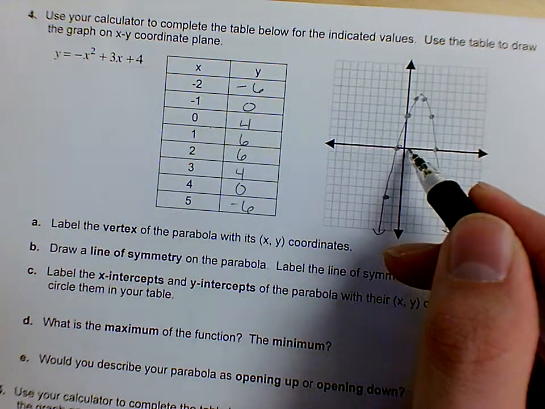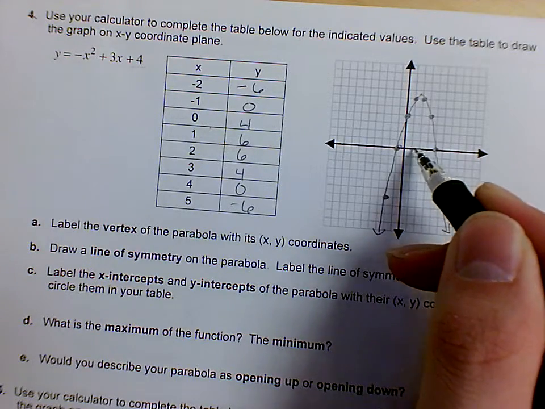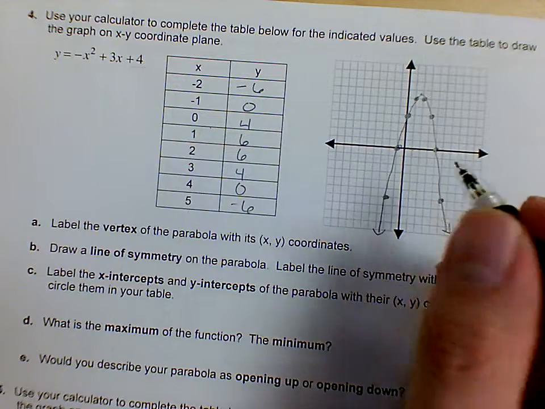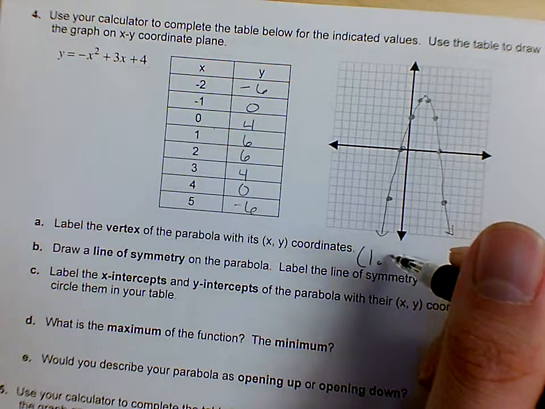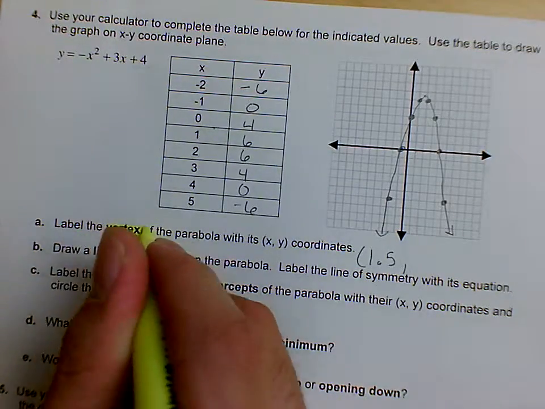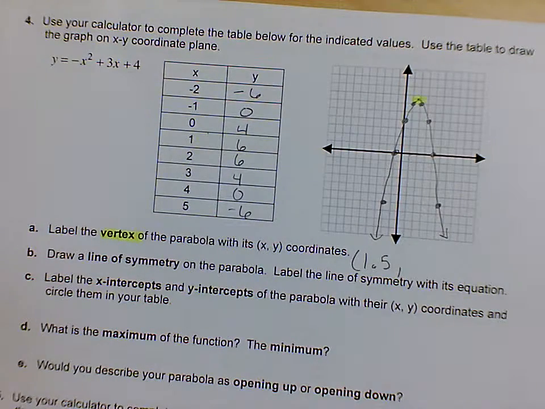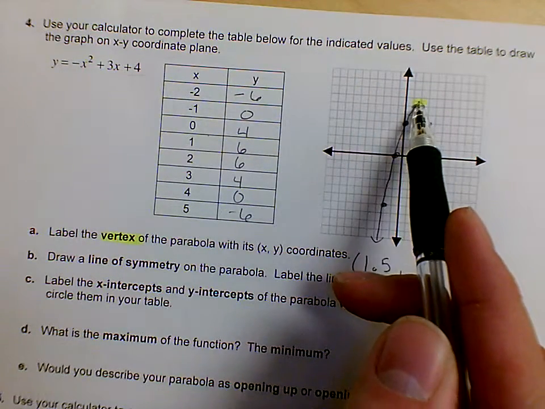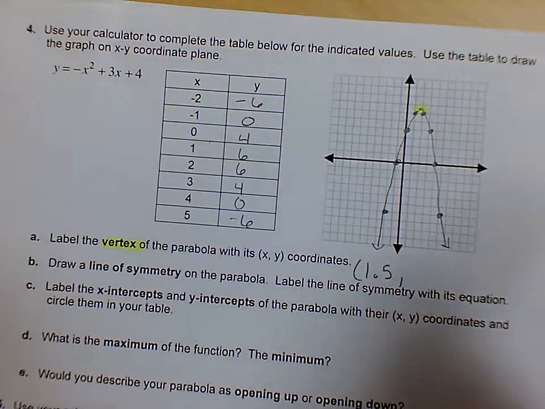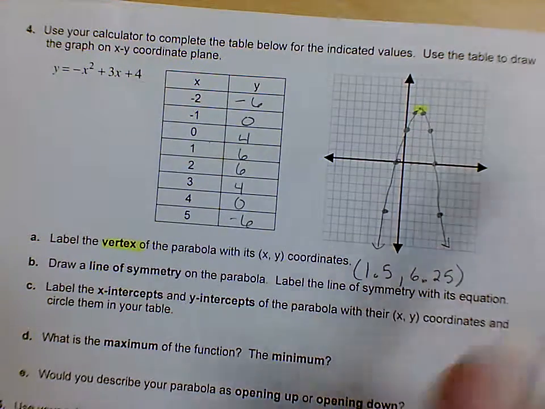But I do know that it's halfway in between 1 and 2 because it has to be right in the middle. So it's got to be 1.5. So I'm going to highlight this in yellow. 1.5, and we can't see it in the table, so there's nothing I have to highlight in the table. 1.5, and if this is 6 right here, this looks to be a little bit taller than 6, so maybe we'll say 6.25 or 6.5.